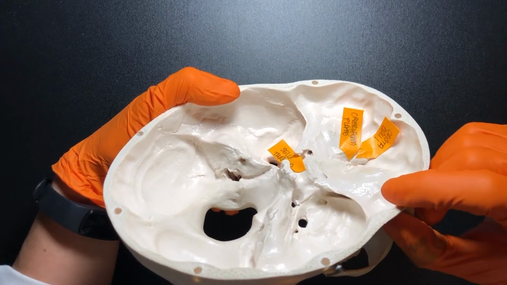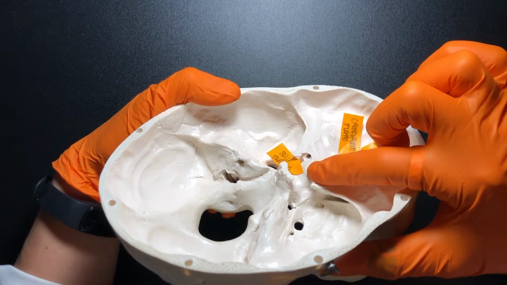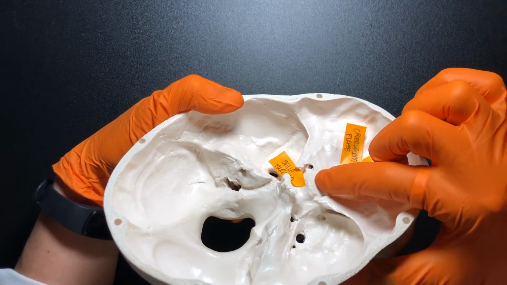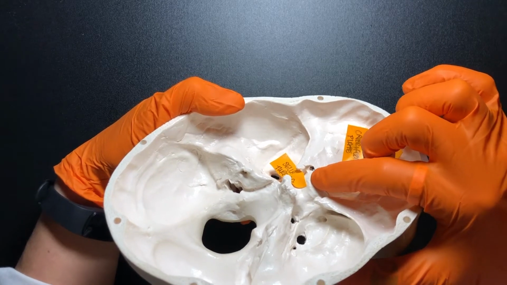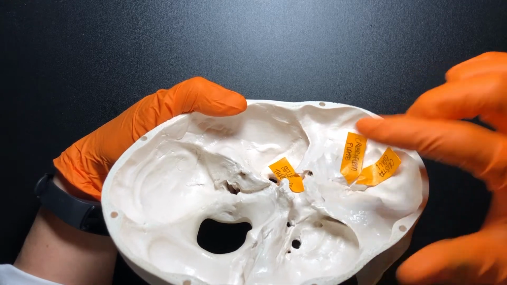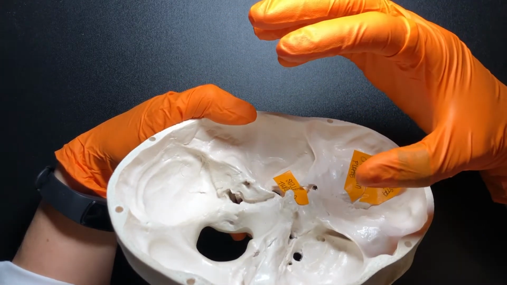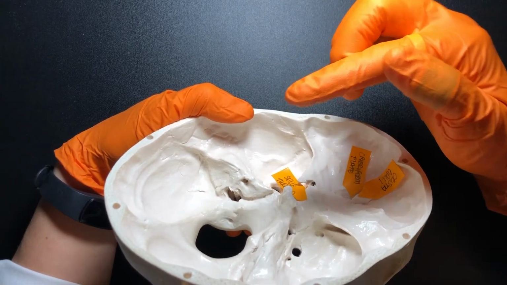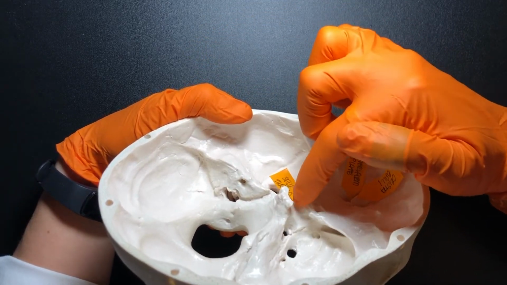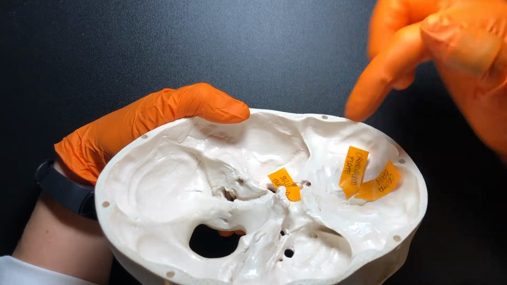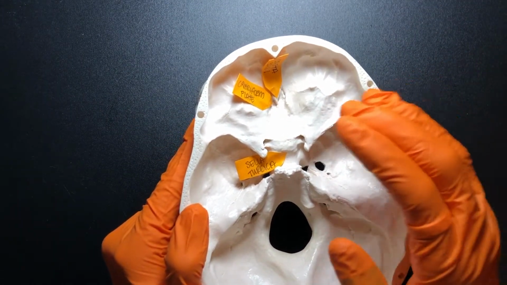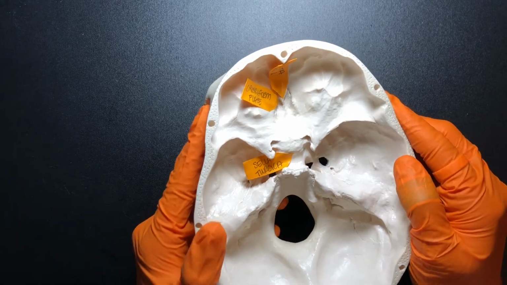Its nickname is the Turkish saddle. So what I like to ask students as well, what's sitting inside that Turkish saddle? And even though we haven't gotten to the nervous system in my class yet, when we look at the brain and we learn about the pituitary gland, that pituitary gland is actually going to rest in this depression right here. So I like to point that out because it helps you put multiple organ systems together.